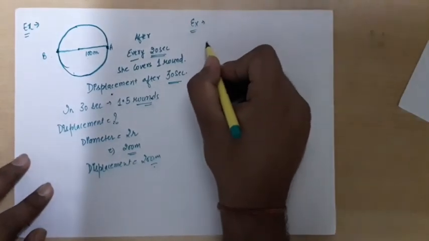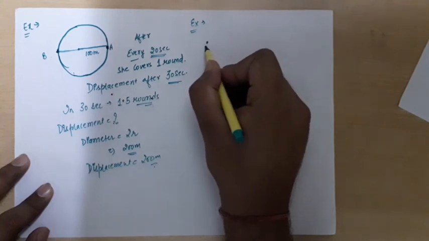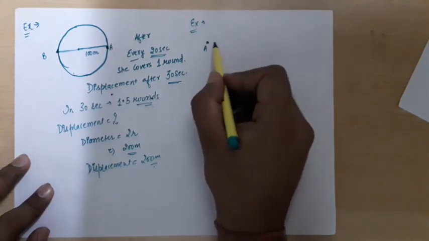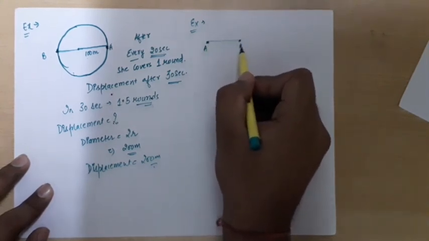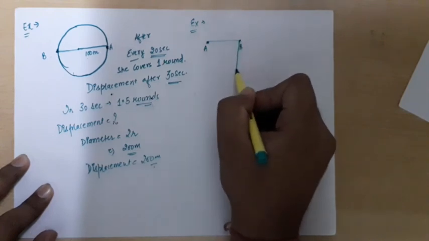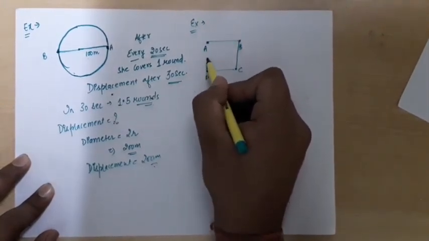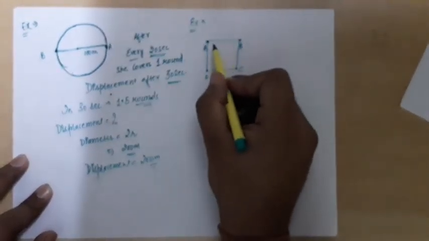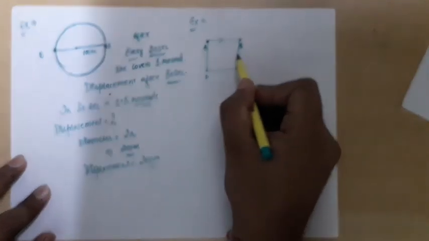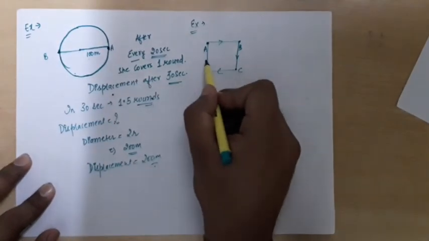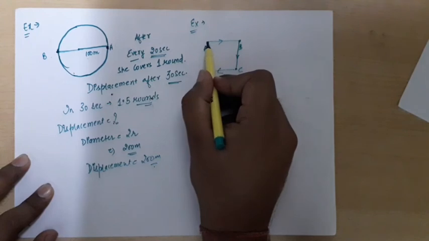One more example I'll take. Suppose a person at point A goes to point B, then goes to point C, then goes to point D, and again goes back to point A. He's going from A to B, B to C, C to D and D to A, and his final position is again A only.